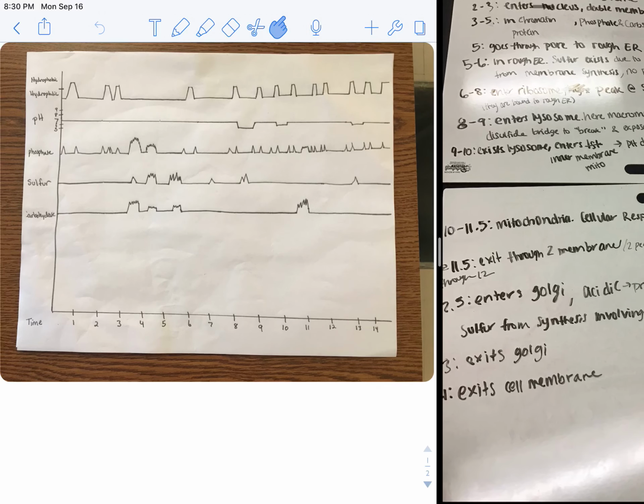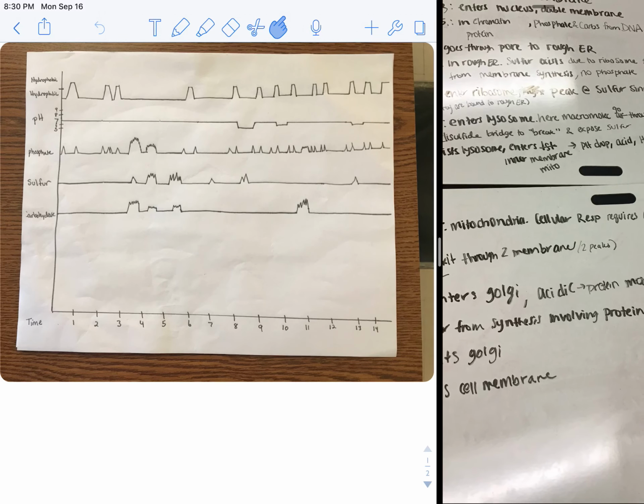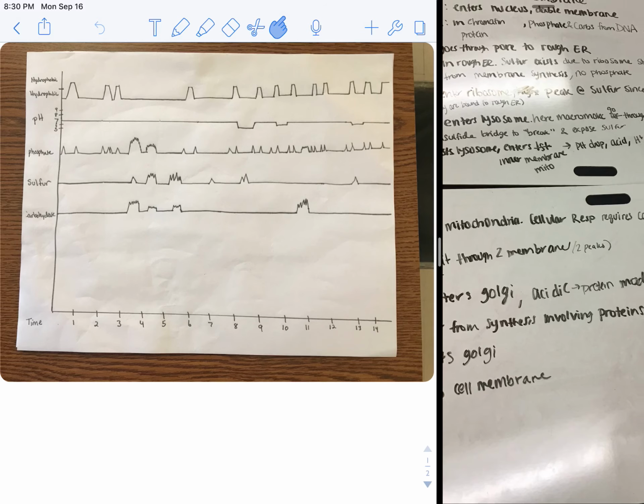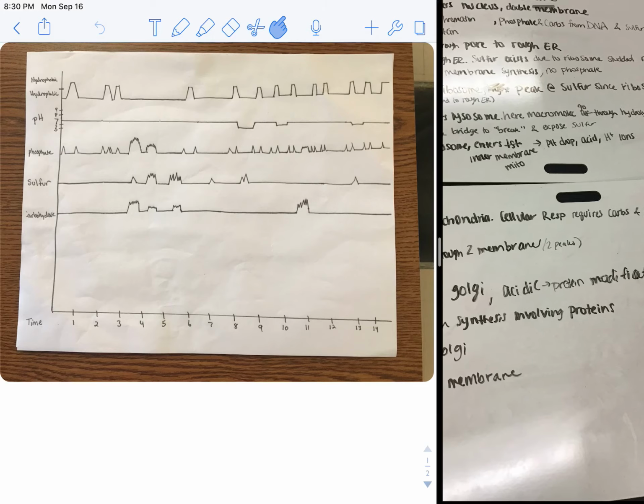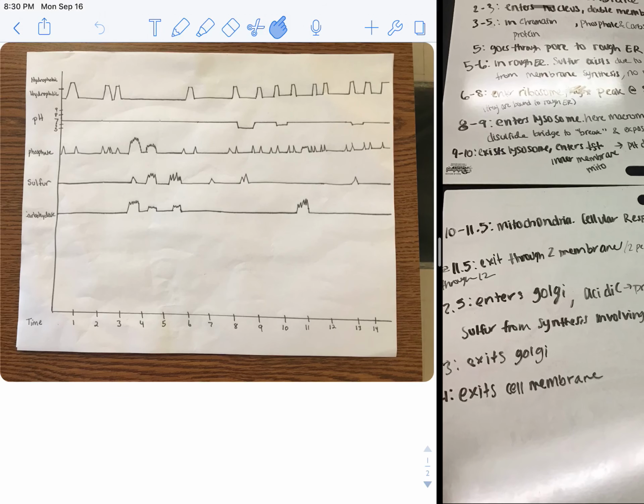And then at around 12 and a half, our ship is going to enter the Golgi apparatus. And the Golgi apparatus is slightly acidic, which is necessary for protein modification. So that accounts for the pH dip at around 12 and a half. And then at 13, we're going to exit the Golgi apparatus.